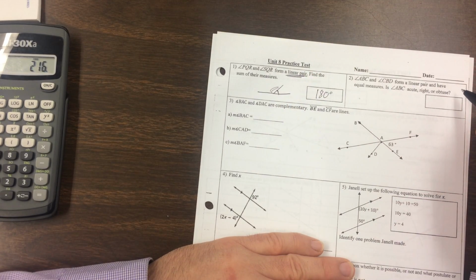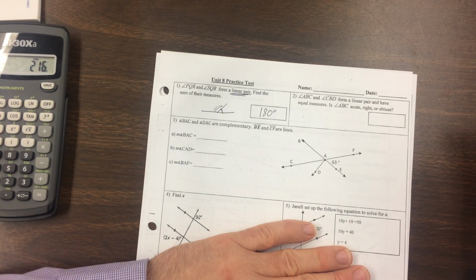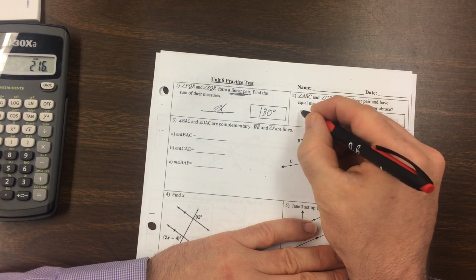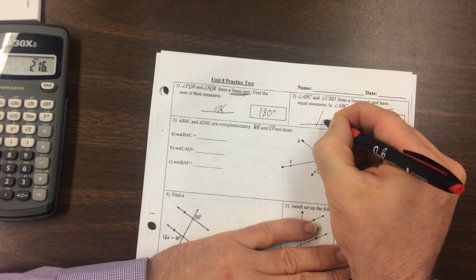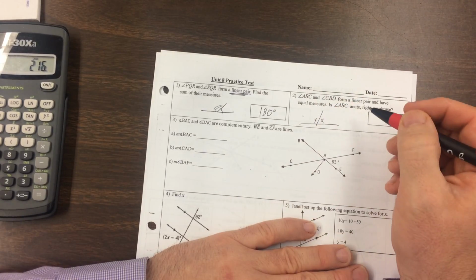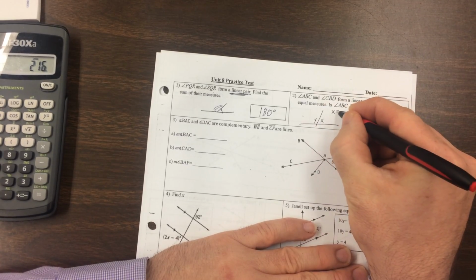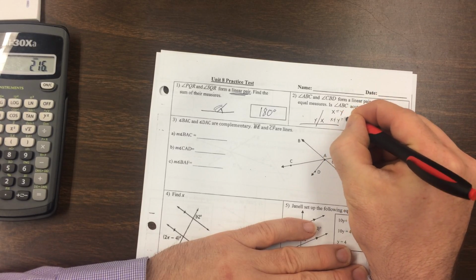Angles ABC form a linear pair and have equal measures. Is ABC acute, right, or obtuse? So I walked you through a proof that had this in it. If you think about it, they have to equal 180. So if we say we have two angles, X and Y, and they have equal measures, that means X equals Y and X plus Y equals 180.